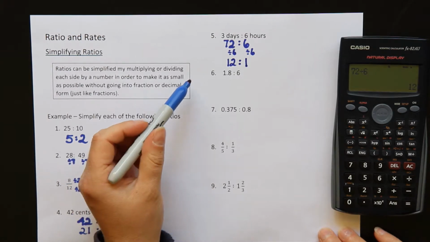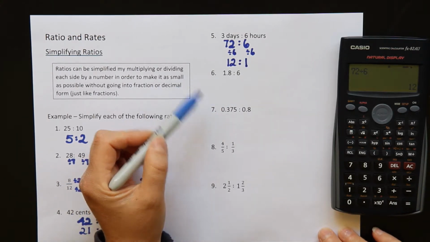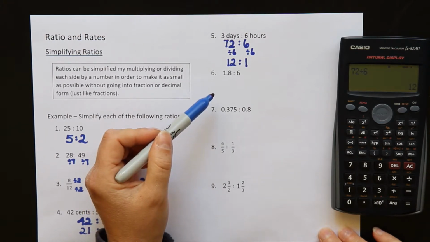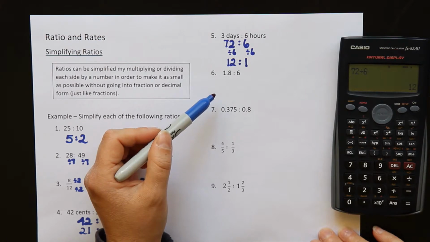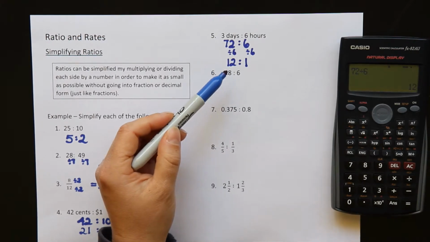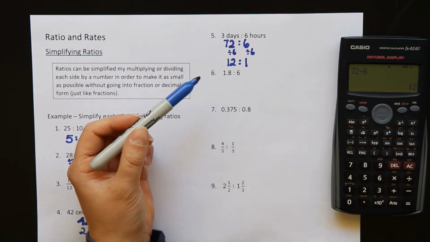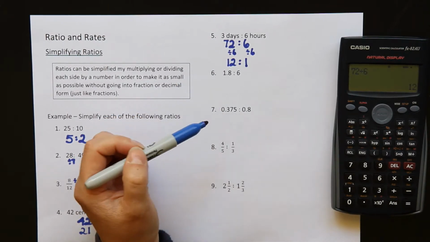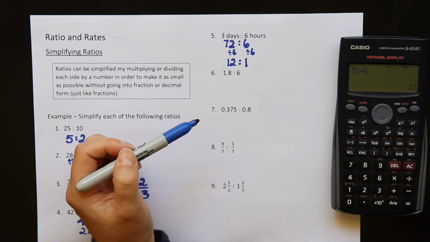All right, question 6, we have decimals in our ratios. We do not want decimals or fractions in our ratios. So in this case, you actually need to multiply by a factor of 10. Now, if there is one number after the decimal place, you'll just need to multiply both sides by 10. If there were 2 numbers after the decimal place, you would have to multiply by 100. If there were 3 numbers after the decimal place, you'd have to multiply by 1,000.